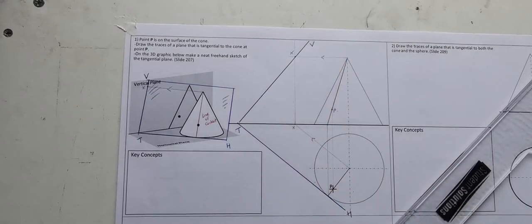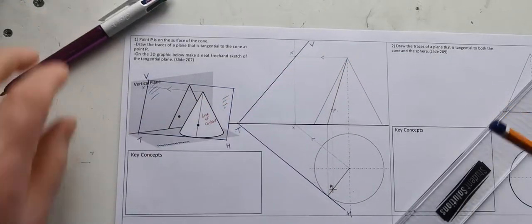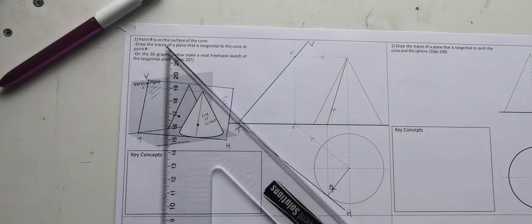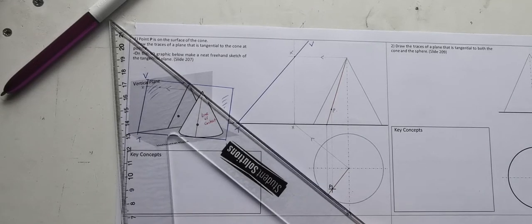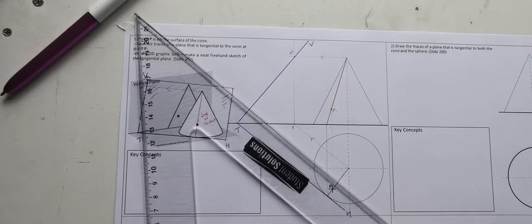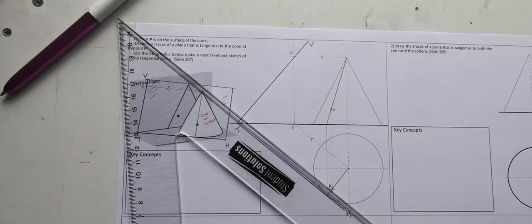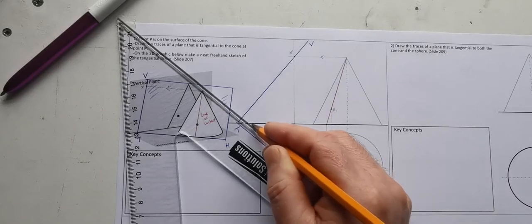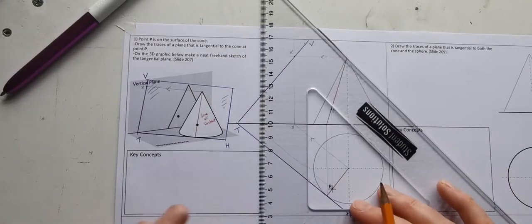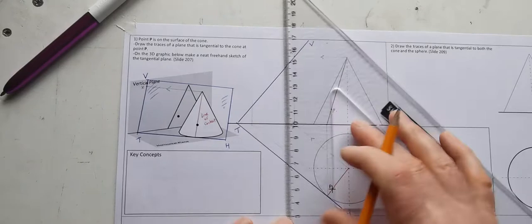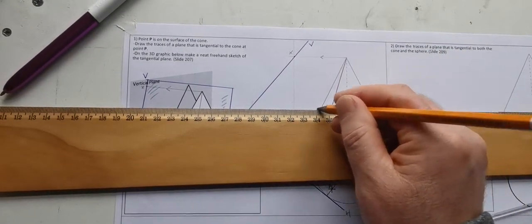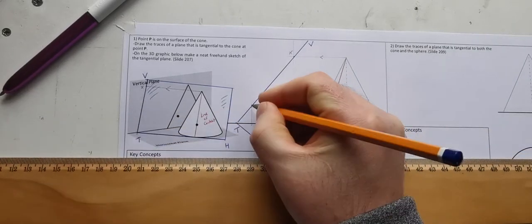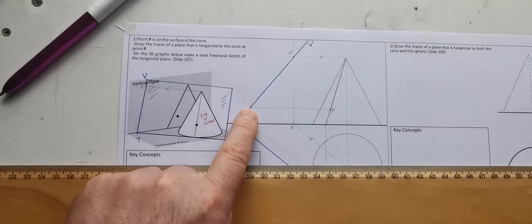Now, another way I could have found that vertical trace is I could have used P. If I brought P in parallel to the horizontal trace, because by bringing P parallel to the horizontal trace, you don't change the height, and then bring it up, I could have brought it across from point P here. And you can see there that that gives me the point on the trace also.